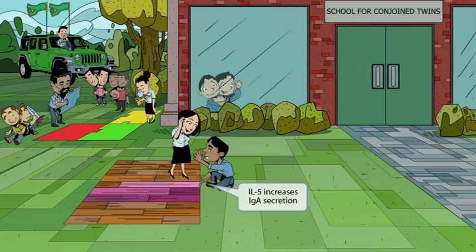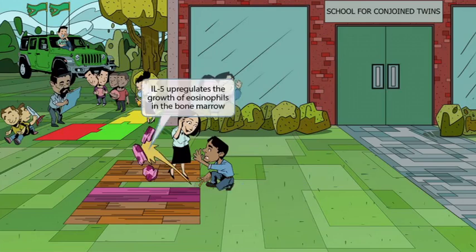The other hand of the worker is holding a tool used for laying flooring, which is shaped like an IgA molecule. This should help you remember that IL-5 increases IgA secretion. This guy's a pretty anxious dude, so the distraction from the approaching teacher caused him to slip up with his tool and destroy one of the interlocking planks. We can see the plank breaking into pieces and flying into the air. This broken piece is pink and looks kind of like an eosinophil, which should help you remember that IL-5 upregulates the growth of eosinophils in the bone marrow.